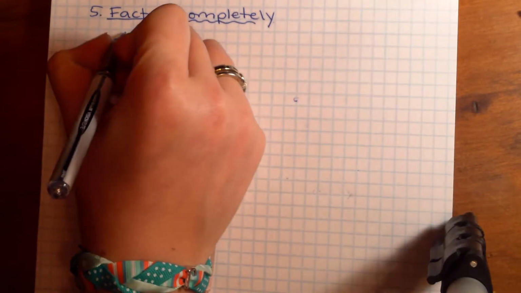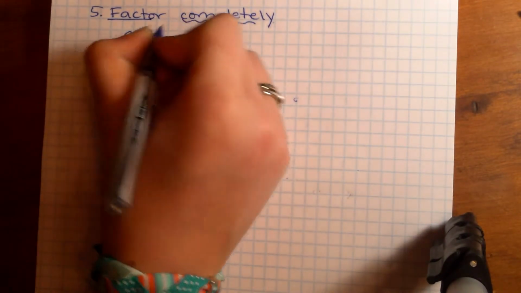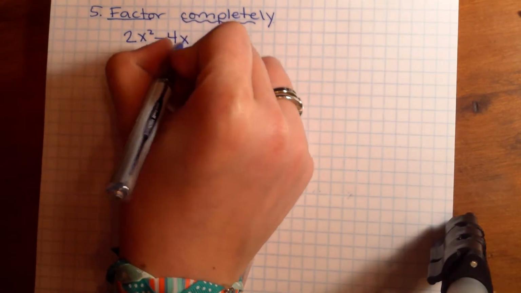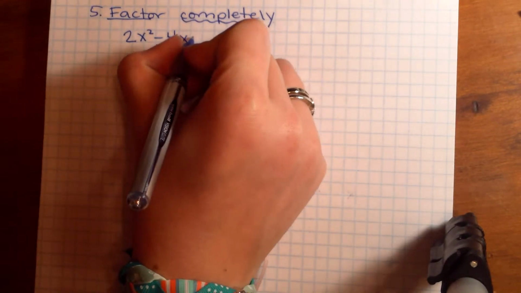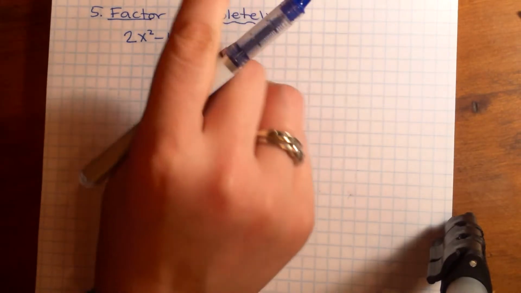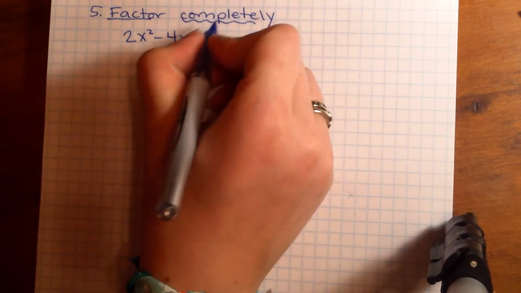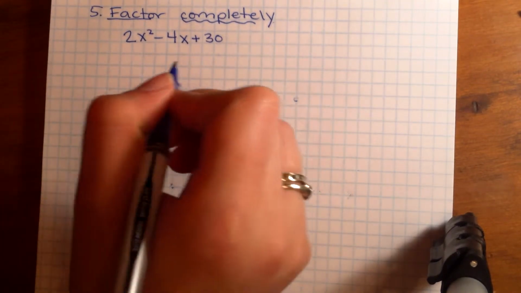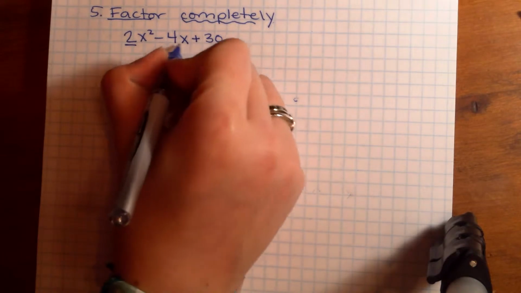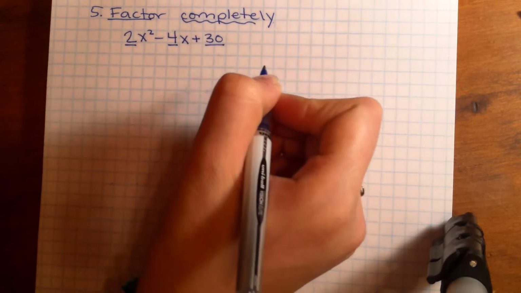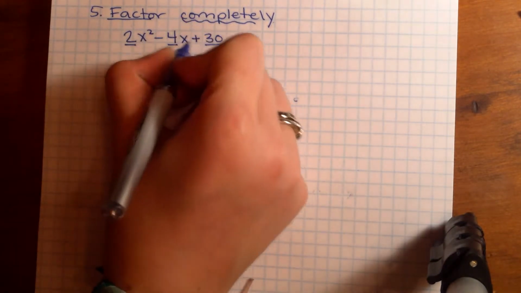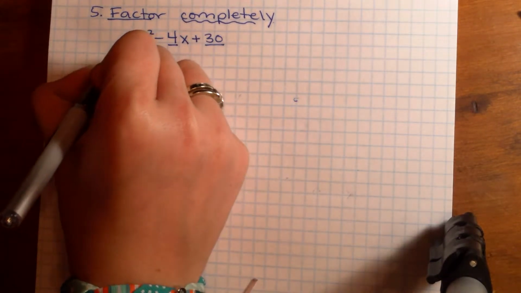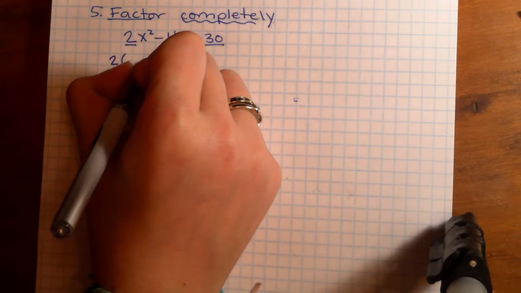So problems like these are 2x squared minus 4x plus 30. So what do they all have in common? It should be pretty obvious that there's a 2 that all of these have in common. 2 can be divided by 2, negative 4 can be divided by 2, 30 can be divided by 2. So pull that factor out to the front, okay?